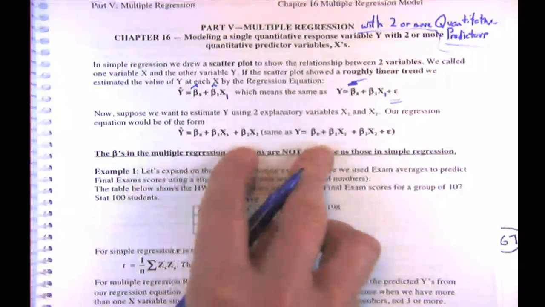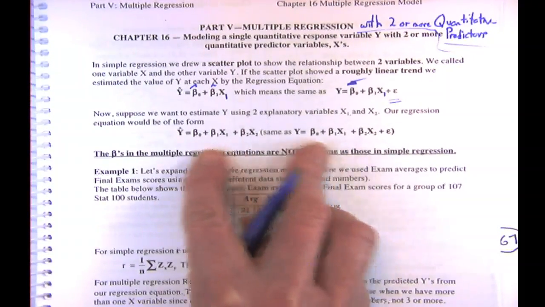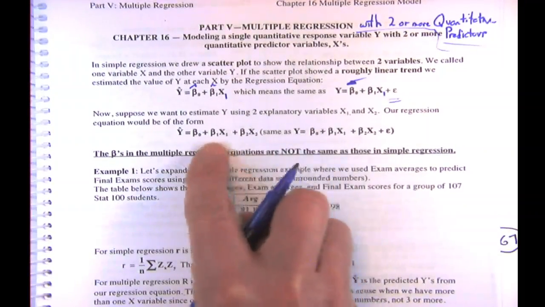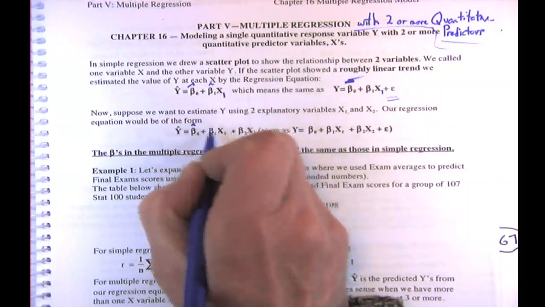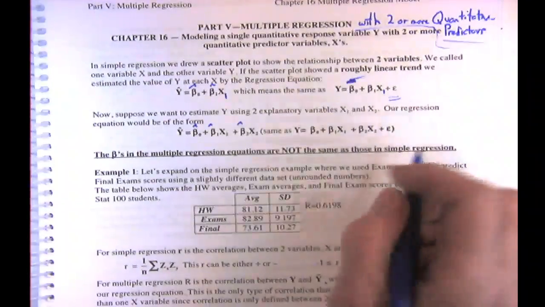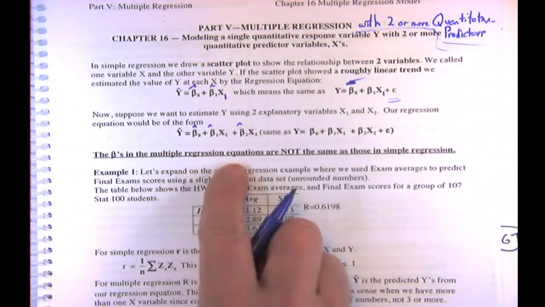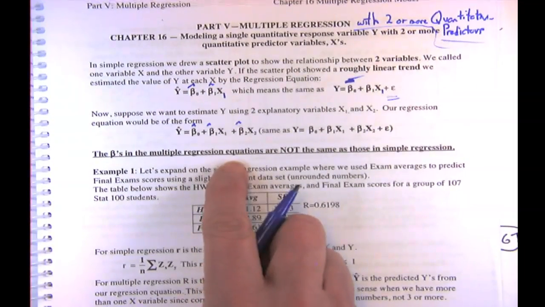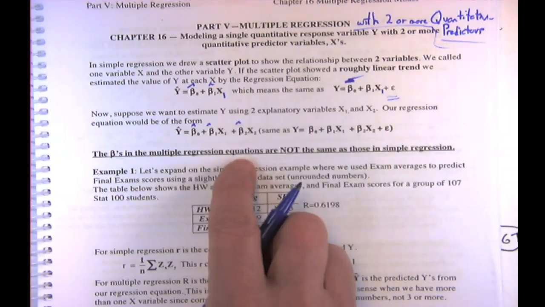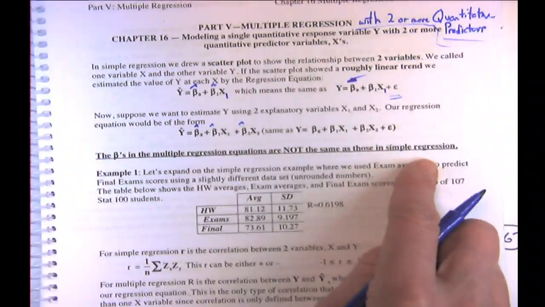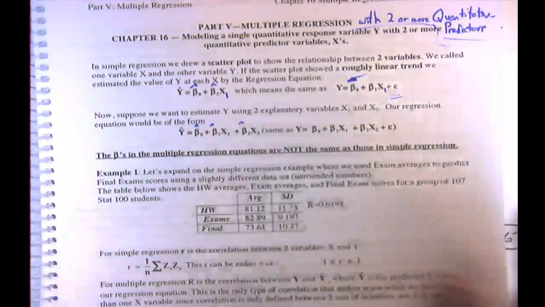But now we've already done this, but the difference is that these x's now are both quantitative. I'm sorry, I forgot the hats. So they're both quantitative. We've already seen that the slopes in our multiple regression equation, when we did it in all our previous chapters with one binary and one quantitative, are not the same as those in simple regression. And now we're going to see the same effect.